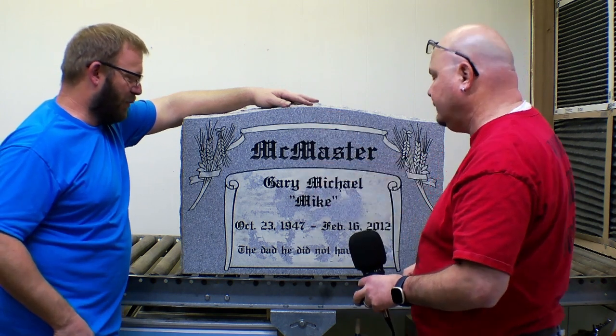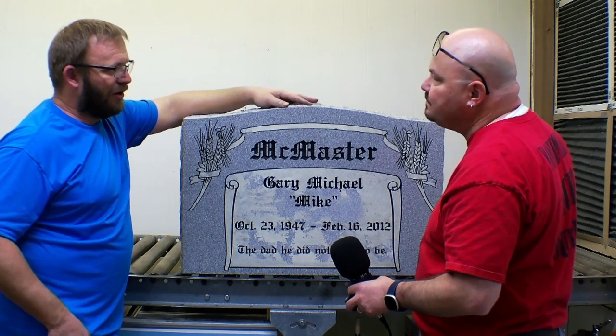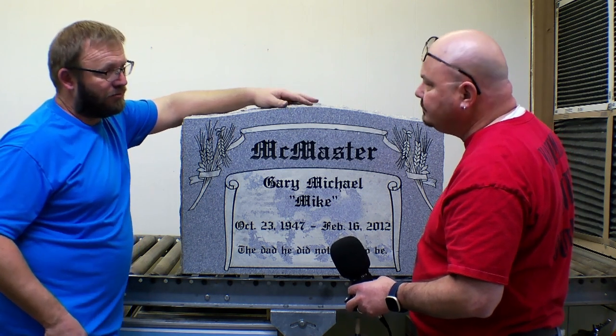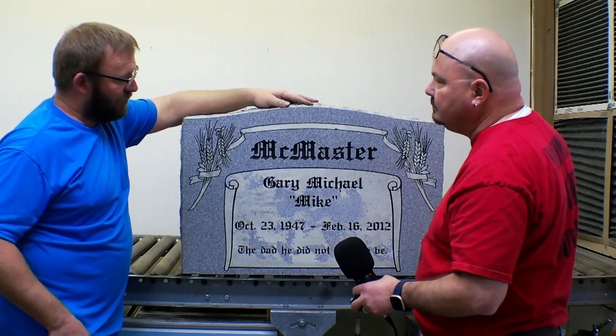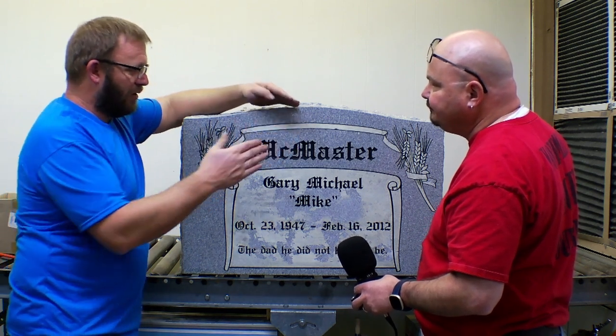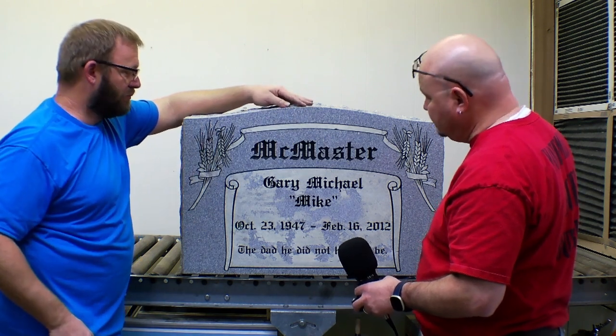Pretty much. You can make it go deeper, but you're just going to make the line distorted. You can obviously cut it shallower, but as a rule, as it makes that V and comes to a point, it's going to go about as deep as it is wide.